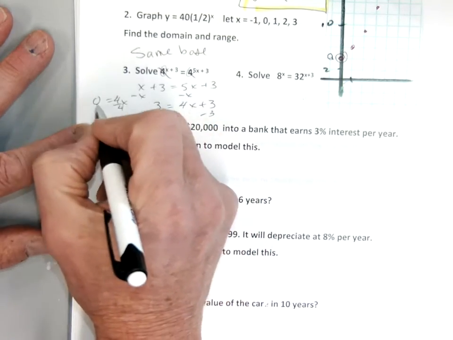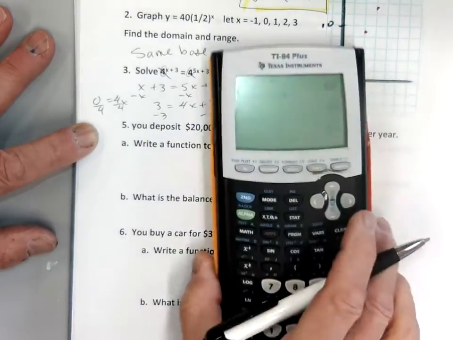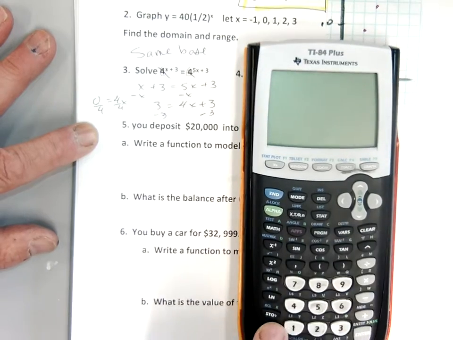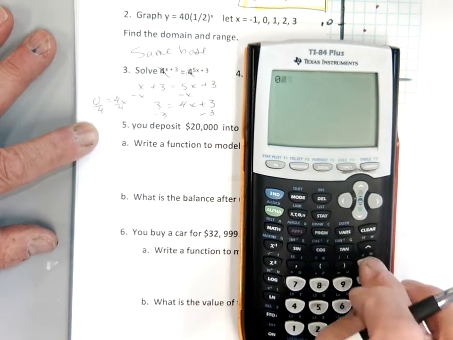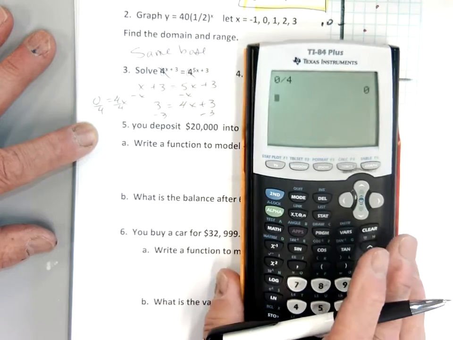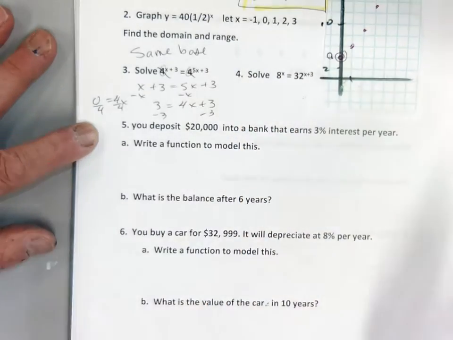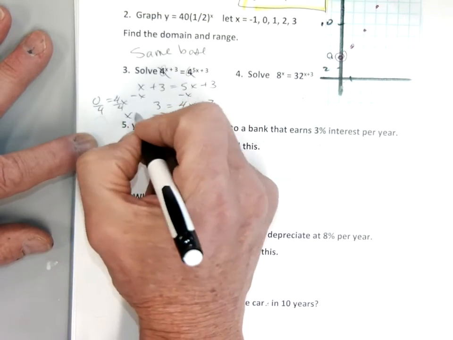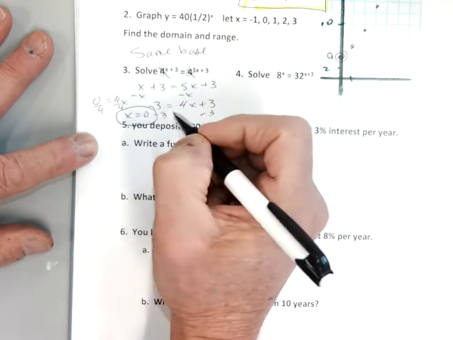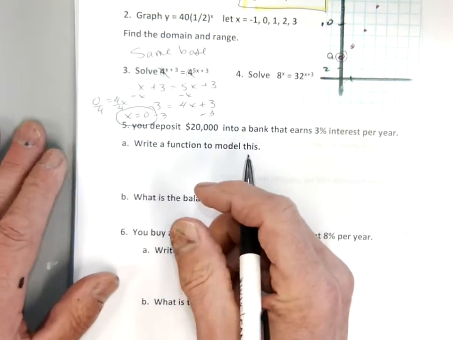Don't let this number bother you. Don't let this number freak you out. 0 divided by 4 is 0. 0 is a number. 0 is a real number, so 0 is the answer. x equals 0. Okay, thumbs up. Okay, 0 can be an answer.